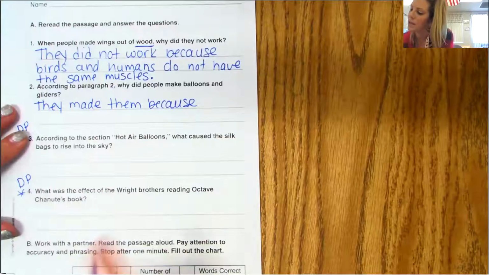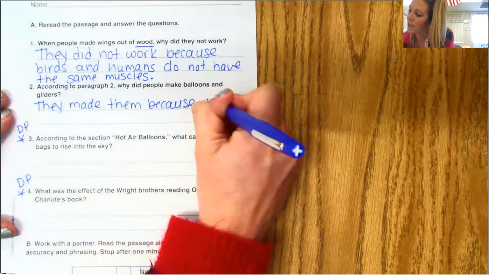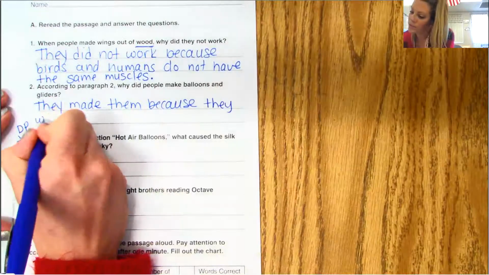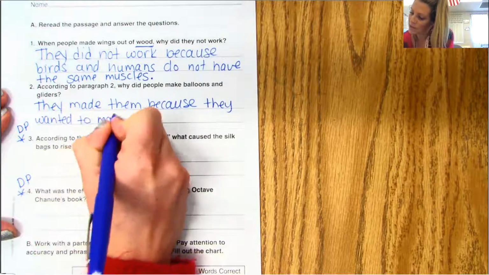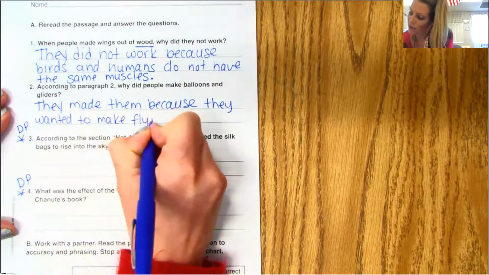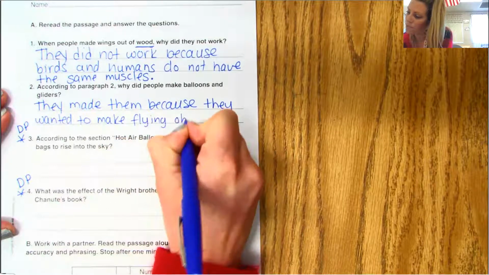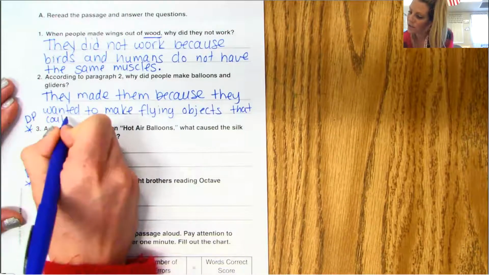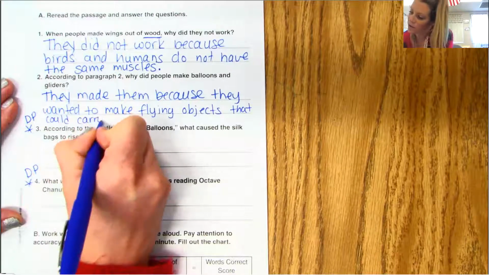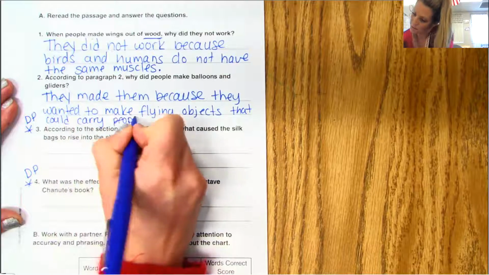They made them because they wanted to make flying objects that could carry people.